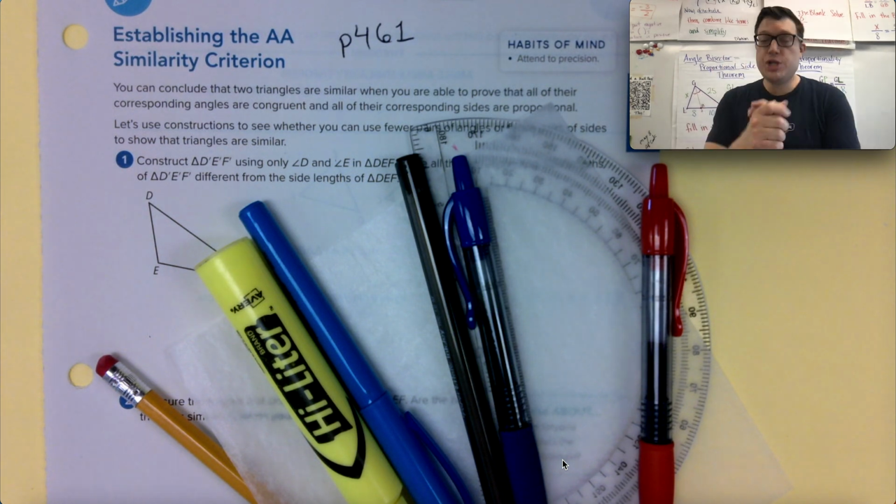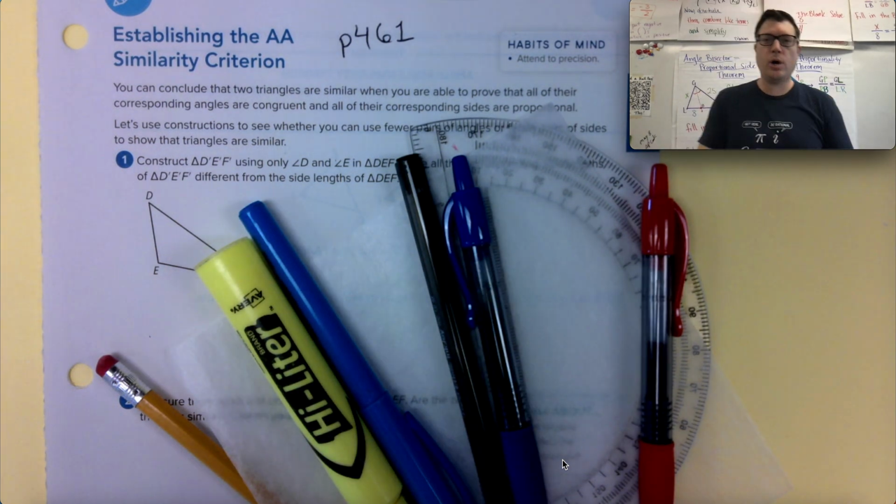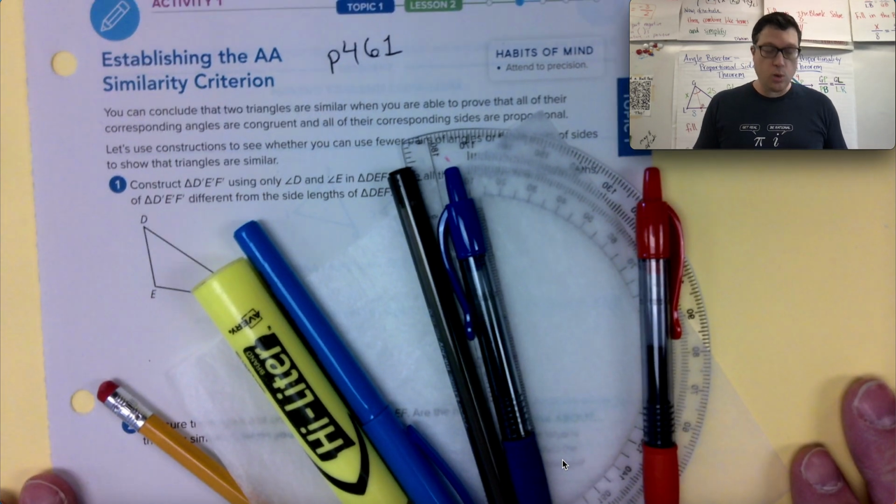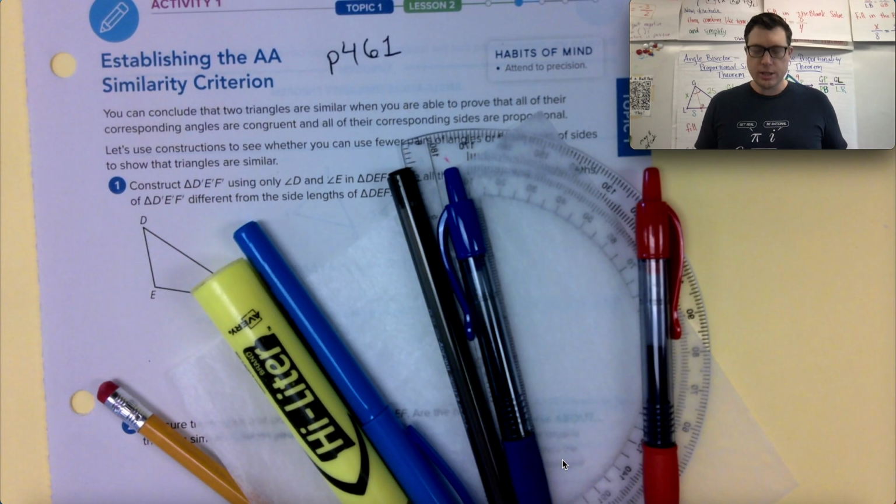Hey you guys, welcome to Geometry, Module 3, Topic 1, Lesson 2, page 461. We're talking about establishing triangle similarity criteria. And the first one we're going to focus on in Activity 1 is establishing the angle-angle similarity criteria.